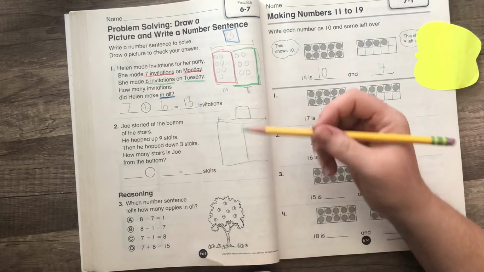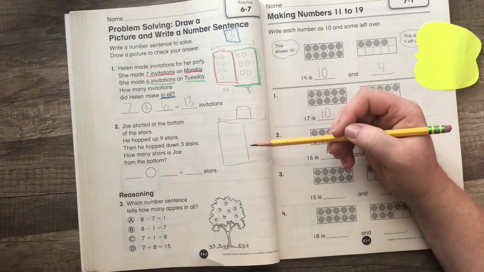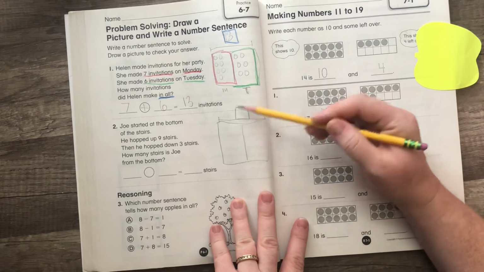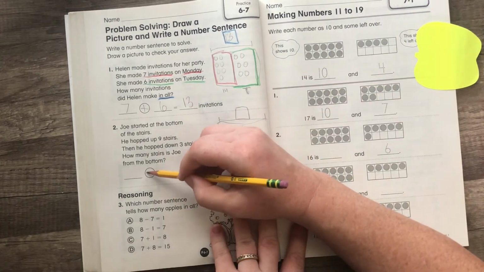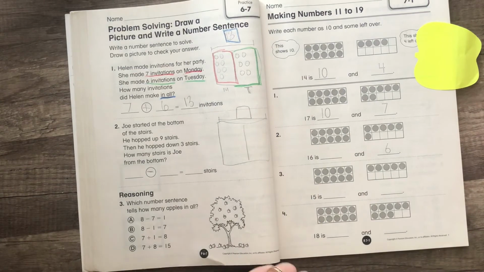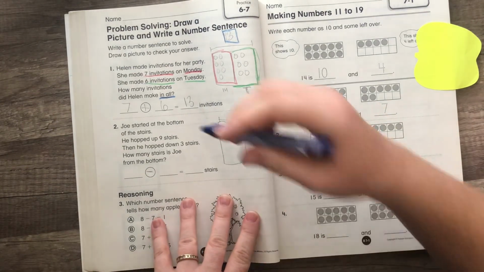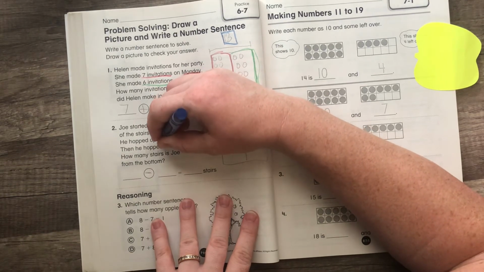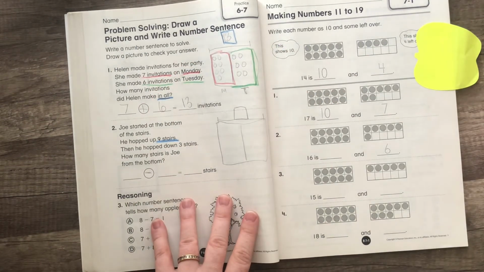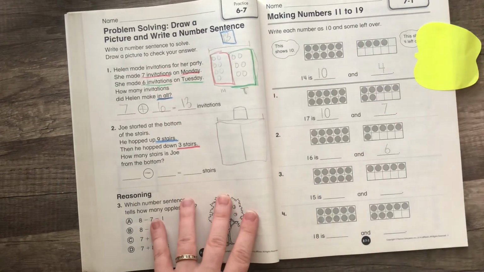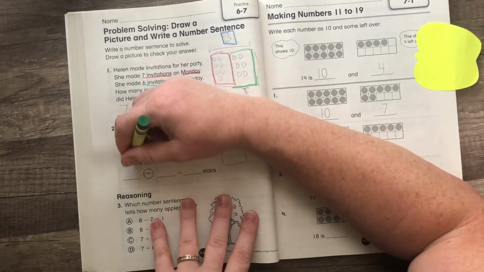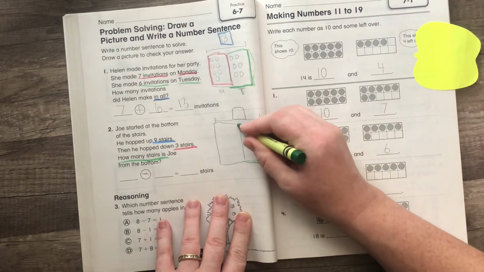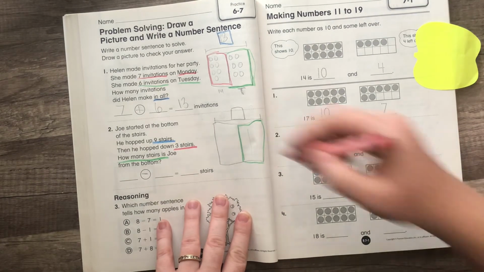Very cool. For this one here, I'll give you a hint. It will be a subtraction problem. And I'm going to just color in what you need to know, okay? Okay, so this is the information that you guys will need to help you solve number 2.